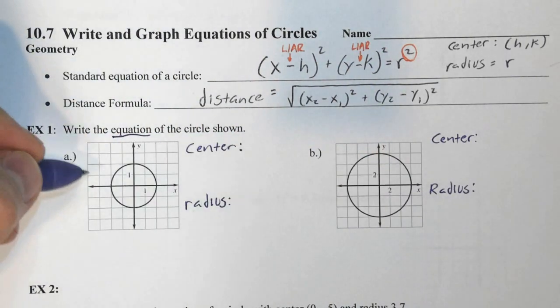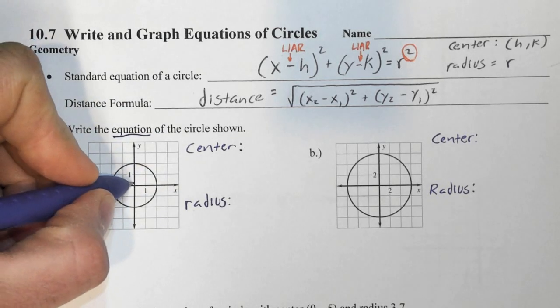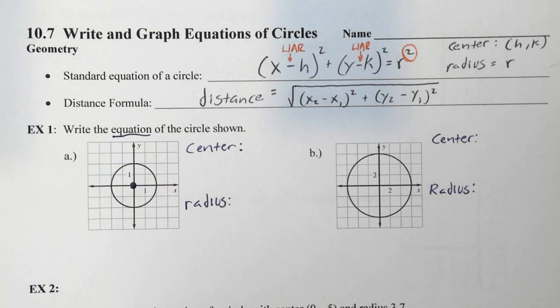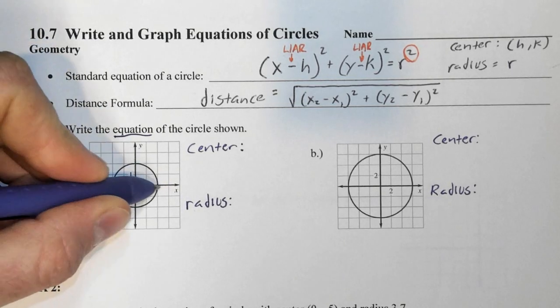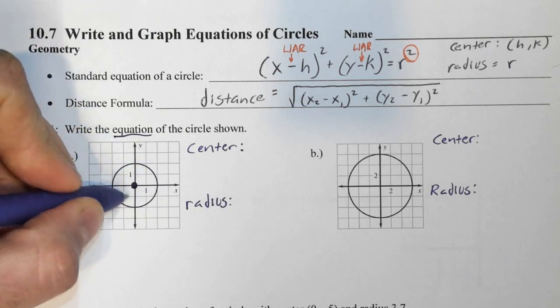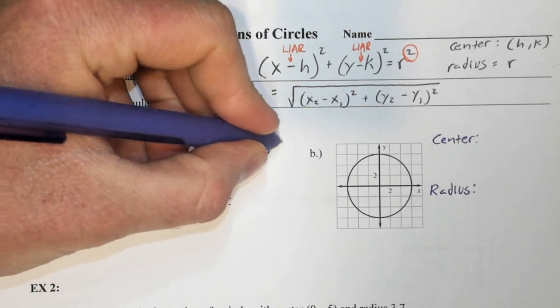So let's see if we can identify that information. Just by looking at the picture, even though it's not very clearly labeled, I can tell that the center point belongs right there. It is equidistant from all of the different curved edges of the circle, and so that is going to be my center point. It exists at (0, 0).